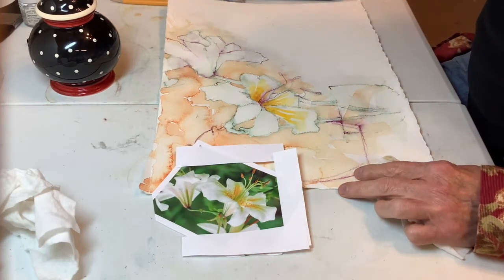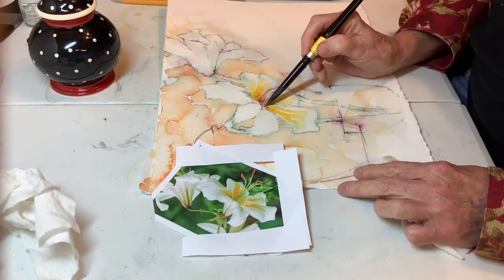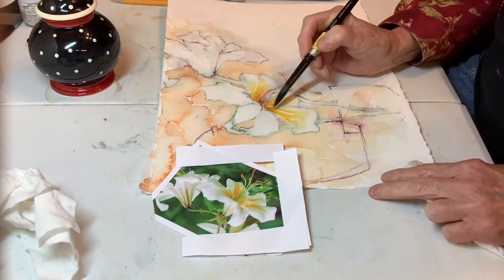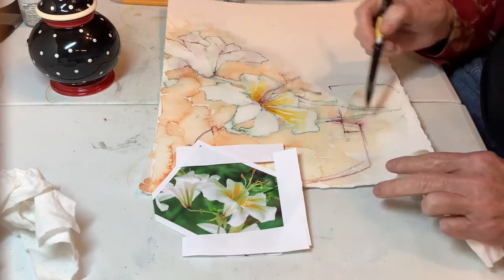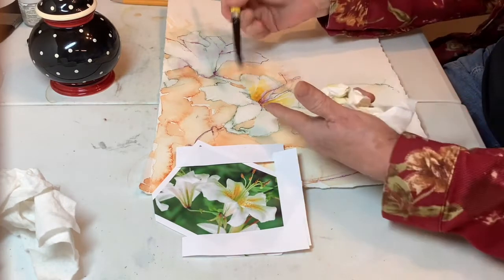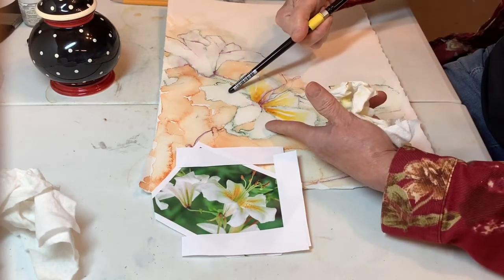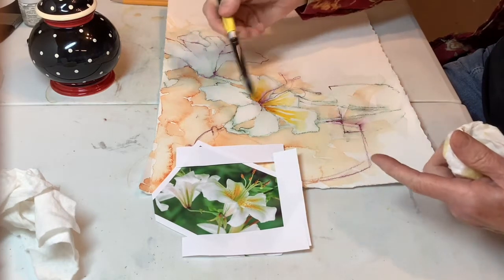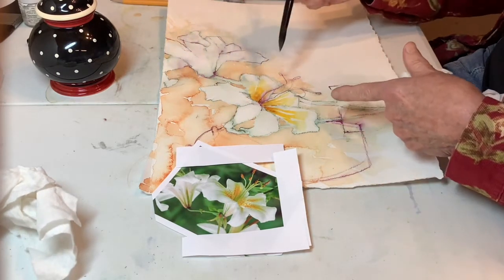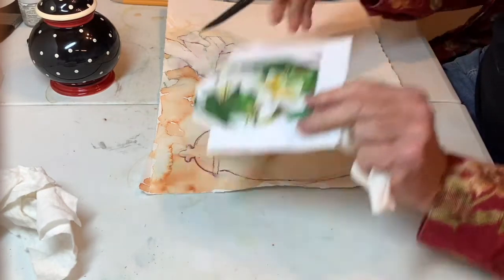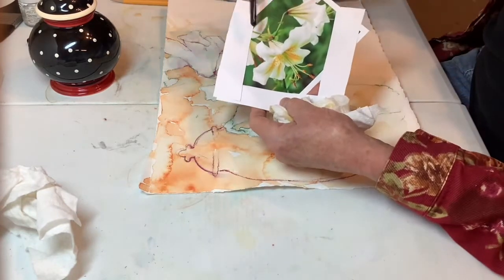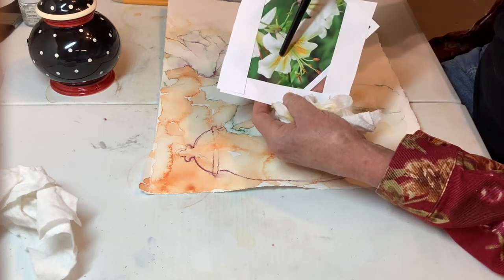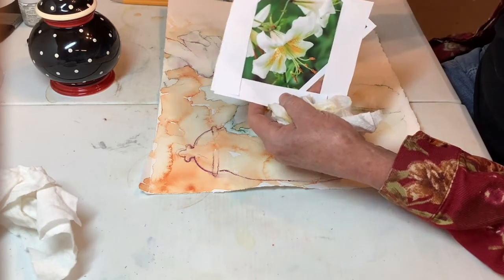Let's see, I think I need a little more Quin Gold here. Okay, so you see that gives the lily some direction. But it's these 2 petals where we could get into trouble, because I've had a lot of people painting them out this way, the same as those, and that doesn't work. These 2 are pointed towards us, and there's very little of the center showing.